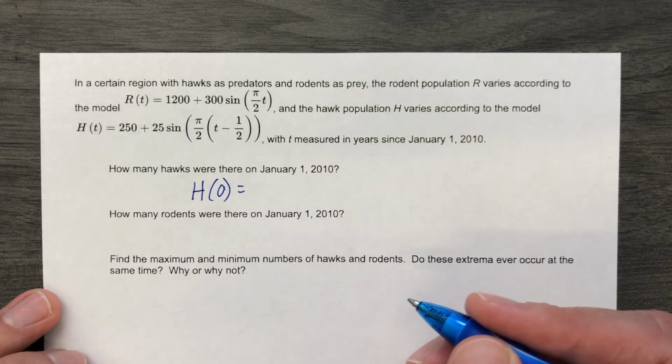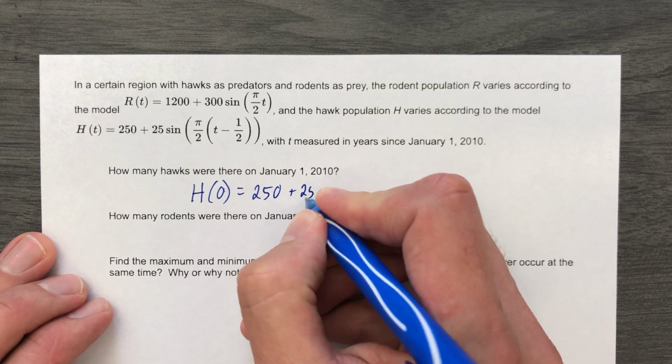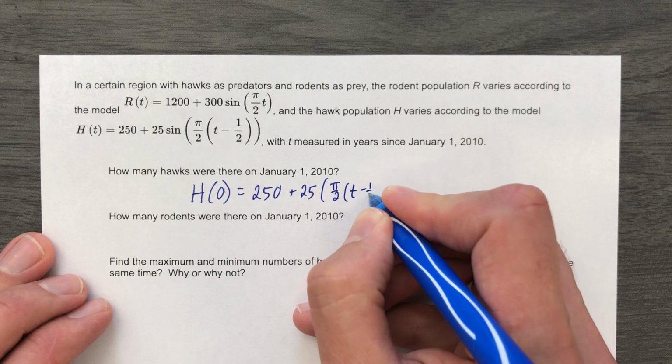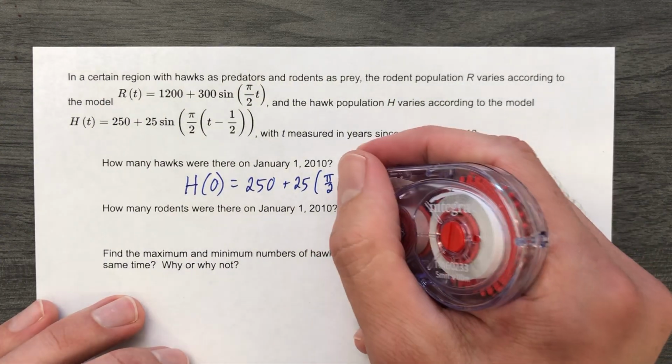We're going to plug in a 0 into the hawk formula, and we're going to have 250 plus 25 pi over 2, t minus 1/2. And we're going to figure this out. Oops, instead of t, I'm going to plug a 0. Sorry about that.